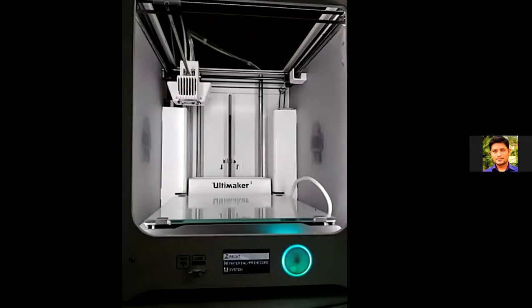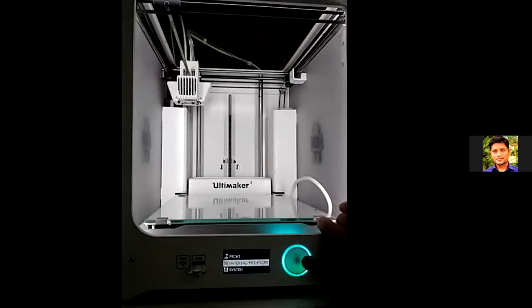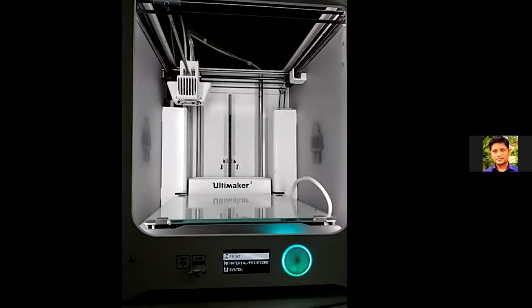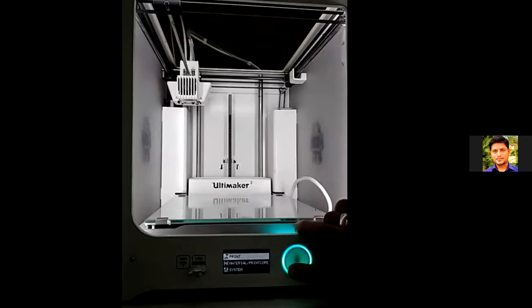Okay, guys, now we are selecting it one by one. So this is Print. As you rotate this, it will move up and down, and here I'm showing this as Print. So this is showing the print. Now just click on that.